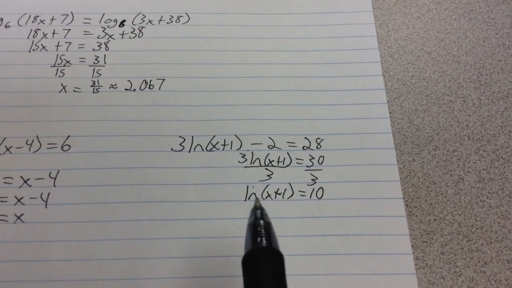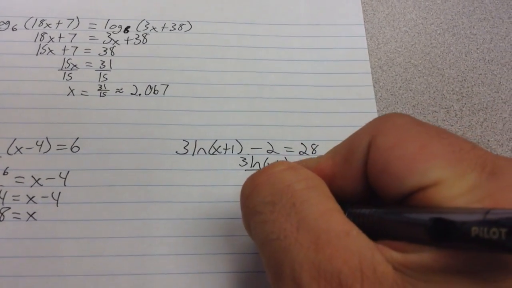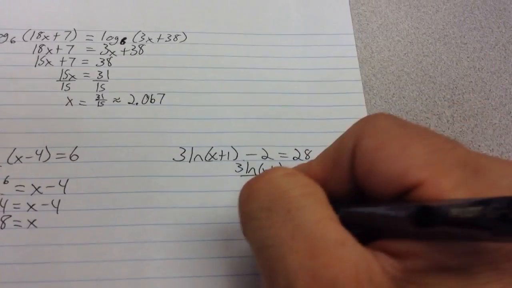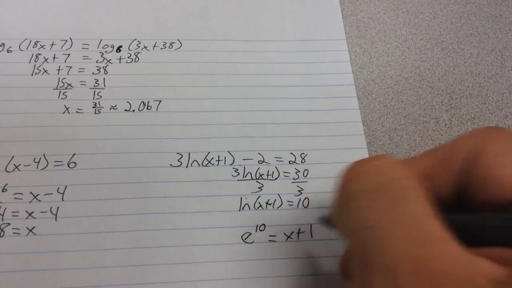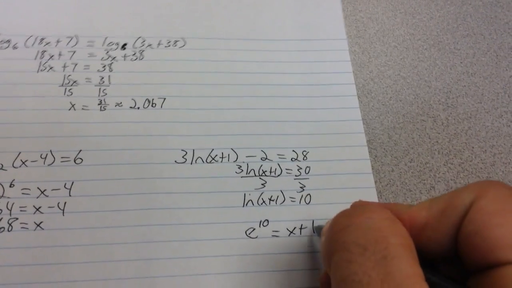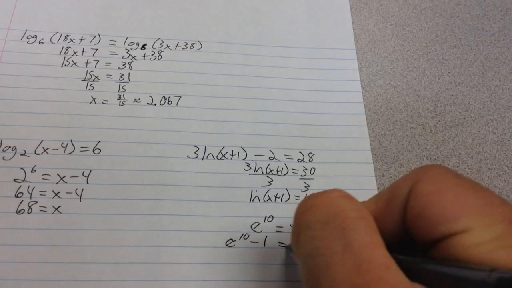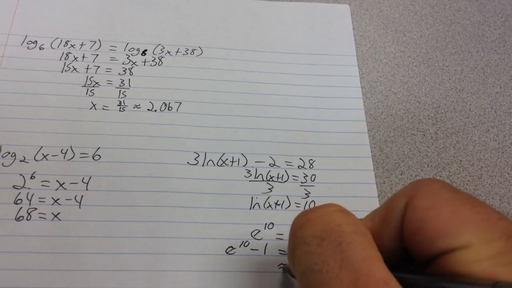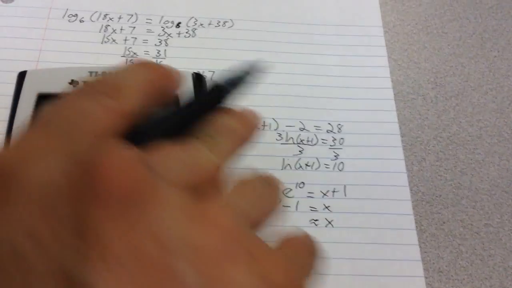Same thing over here, but what's the base, Mr. Harrison? Remember, that is base e, so it's e to the 10th power equals x plus 1. Now this one's going to be pretty ugly. You're going to subtract the 1 over, so you're going to have e to the 10th minus 1 equals x. If you need a decimal approximation for this, e to the 10th is going to be a pretty ugly answer.